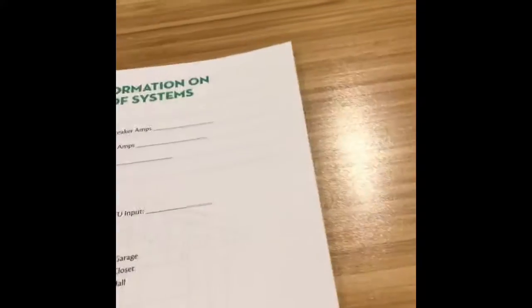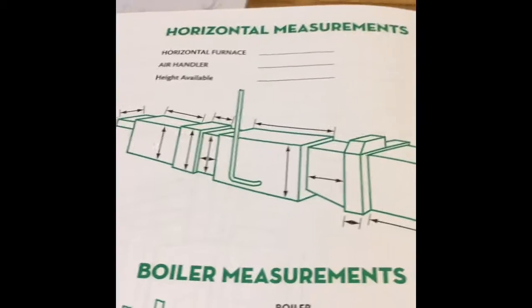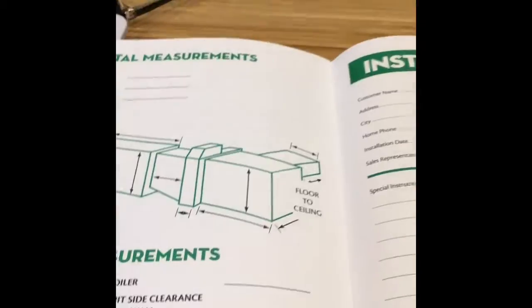So this just has more questions about the house, but if you're doing a boiler, different things like that. It also explains some of the things with the furnaces, like a horizontal. Sometimes people will have a furnace that runs sideways in their crawl space. Not very often. So, okay, that's it.